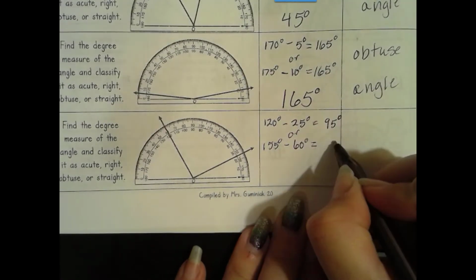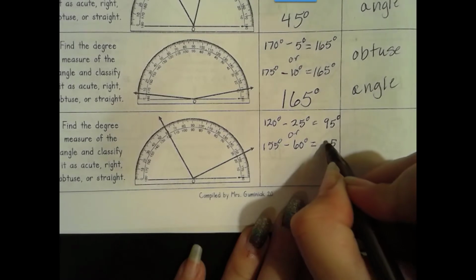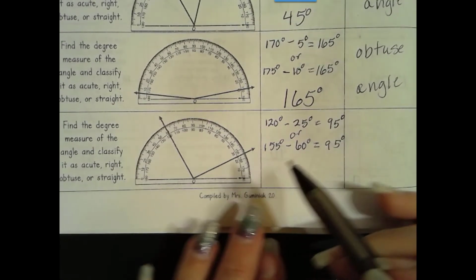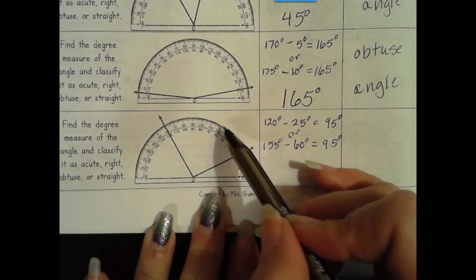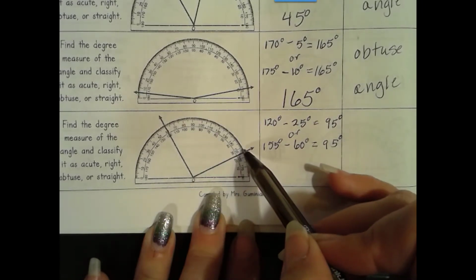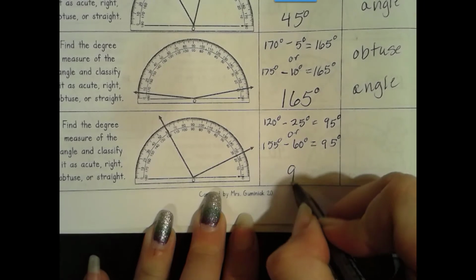5 take away 0 is 5. 15 take away 6 is 9. So 95 degrees, or we can count. 10, 20, 30, 40, 50, 60, 70, 80, 90. Halfway in between is 95 degrees.